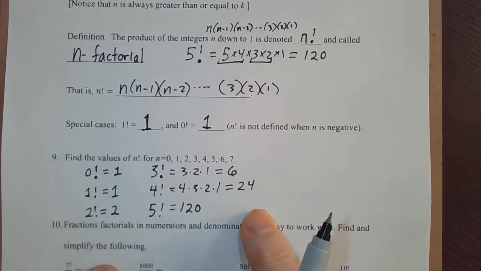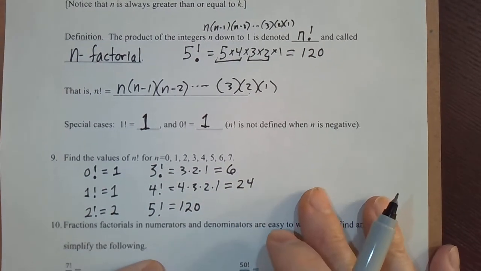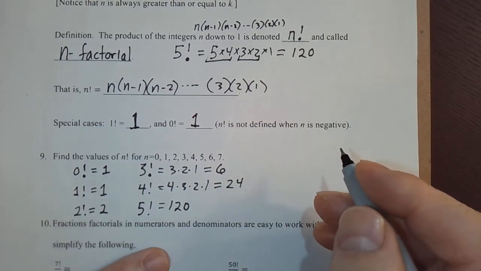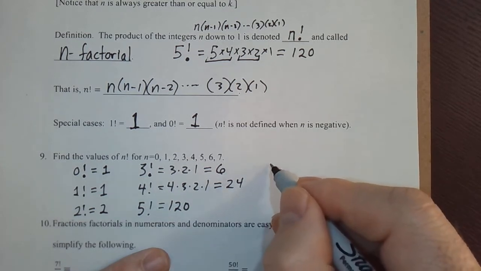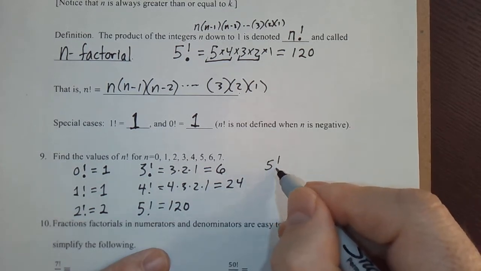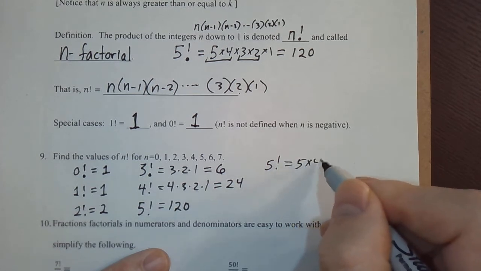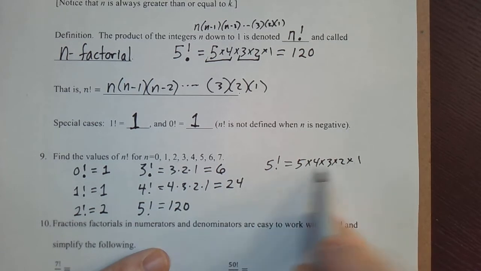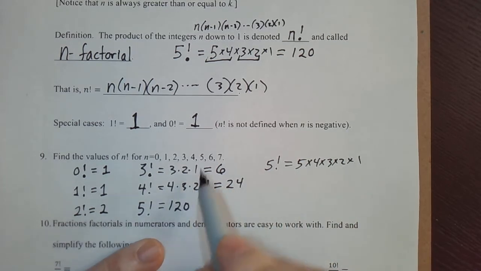So one note I want to make with this example is, let me say, if I were to write, actually I want to write 5 factorial out. It's 5 times 4 times 3 times 2 times 1. Sometimes I put the multiplication symbols in them, sometimes I put a dot, sometimes I put them in parentheses.